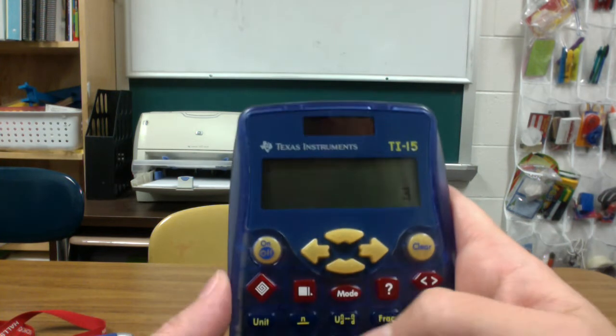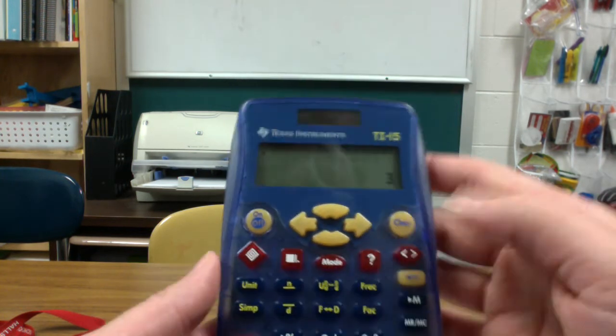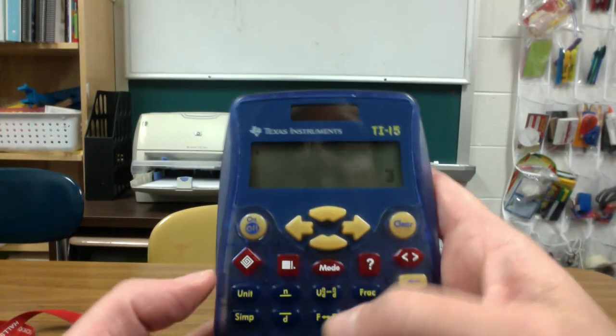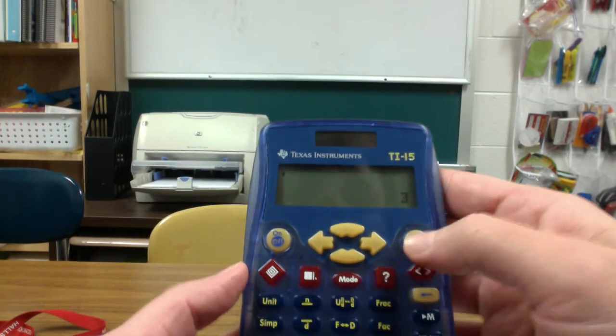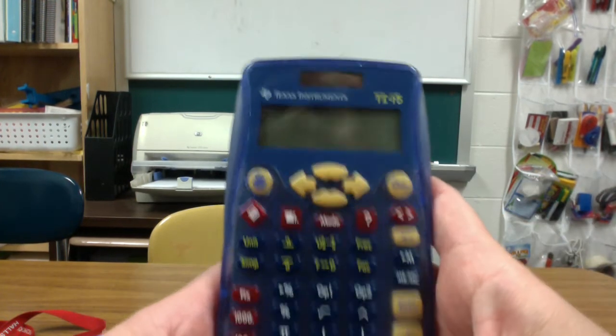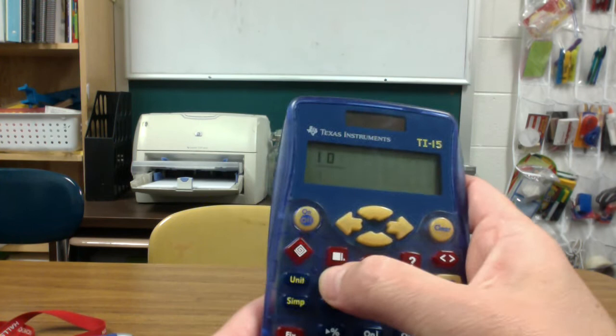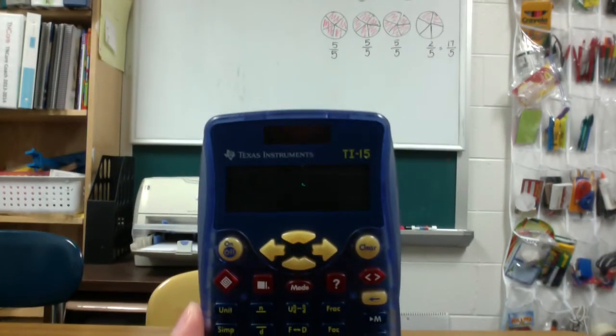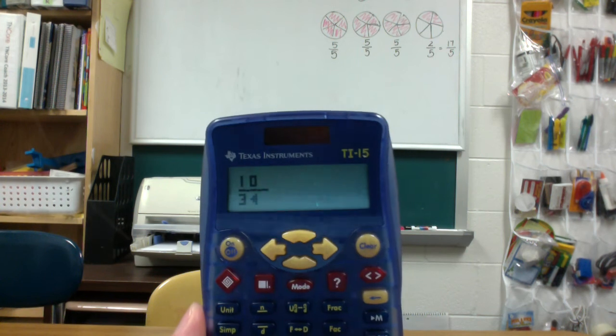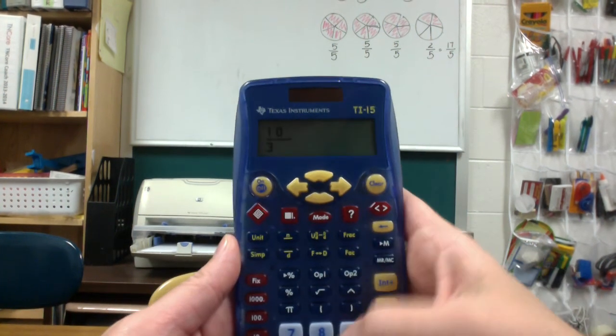And the 3 wholes, when I try to go back, it won't go back that way because 3 wholes could be lots of different answers. So let's do another one that's going to give us a mixed number instead of just a whole number answer. Let's do 10 thirds. 10 numerator, 3 denominator.